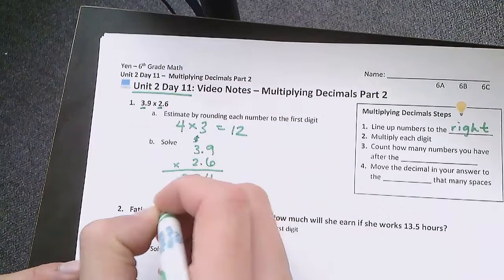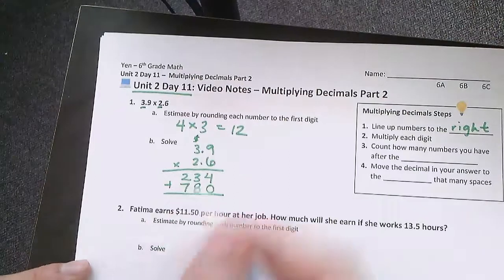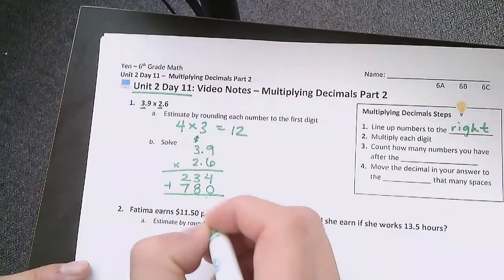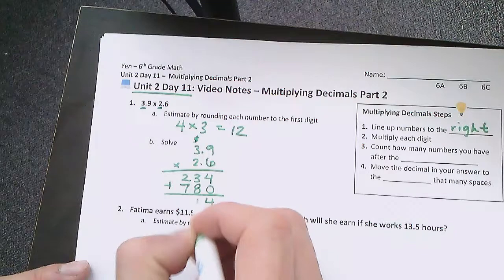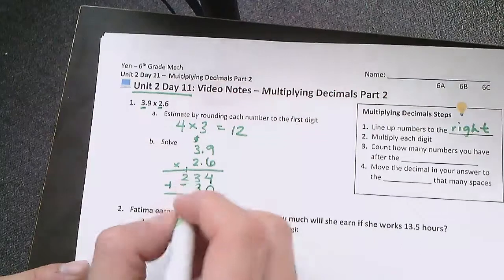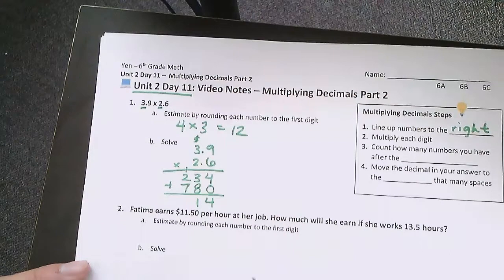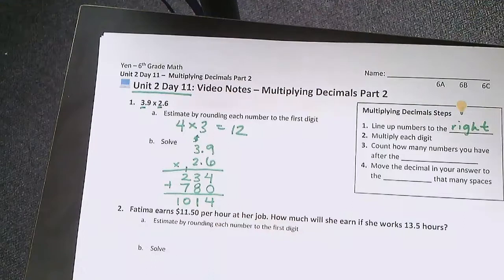So now we're going to add these up. 4 plus 0 is 4. 3 plus 8 is 11. So we're going to do 1 here, carry the 1. 2 plus 7 is 9, and then plus the 1 we carried over. 9 plus 1 is 10. So now we have 1014.